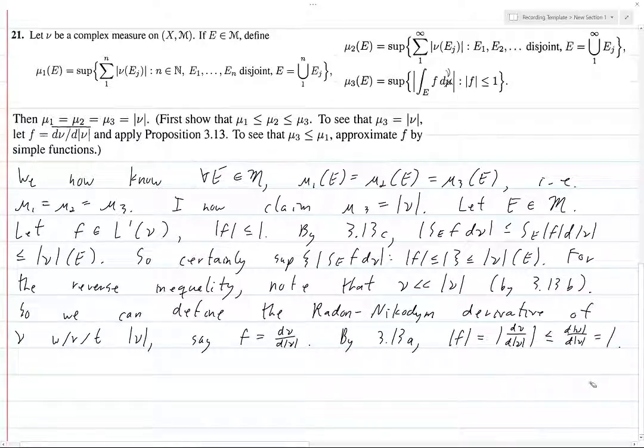This notation is compact, so you should write it out and really understand what it means. But the inequality works this way because of exercise 13. So this is equal to 1, and by 3.13b, f is equal to 1 almost everywhere.